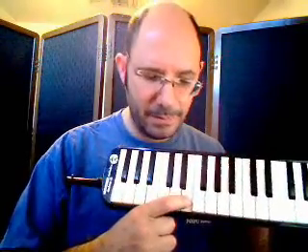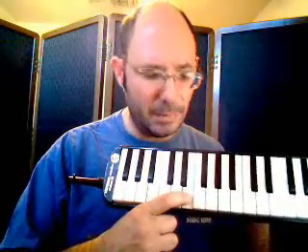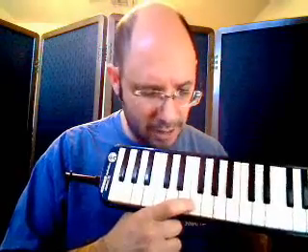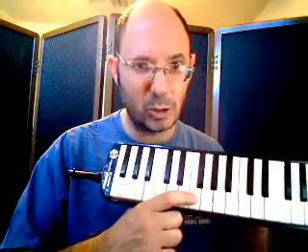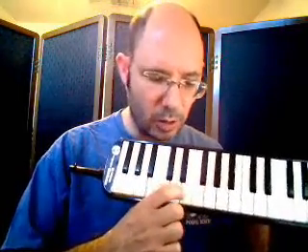What is a whole step higher than E? Well, there's no black key between E and F, so one note higher would be F, and one note higher than that, remember we need to go two notes, is F sharp or G flat. So a whole step higher than E is F sharp or G flat.